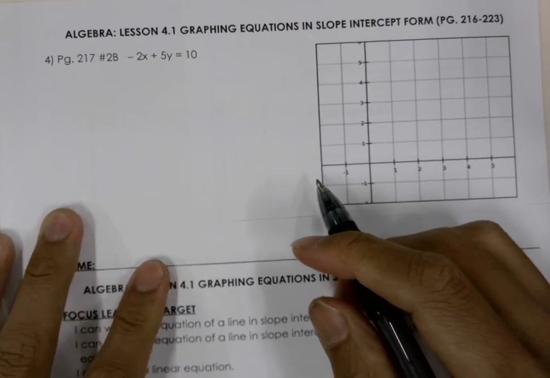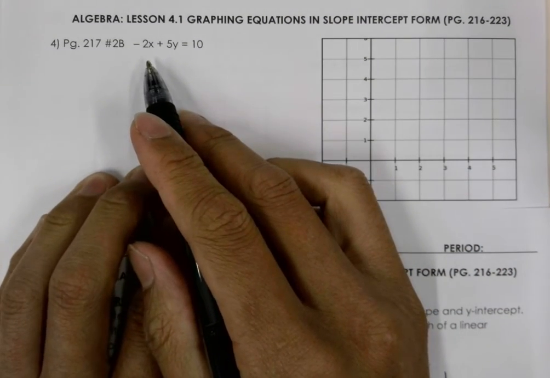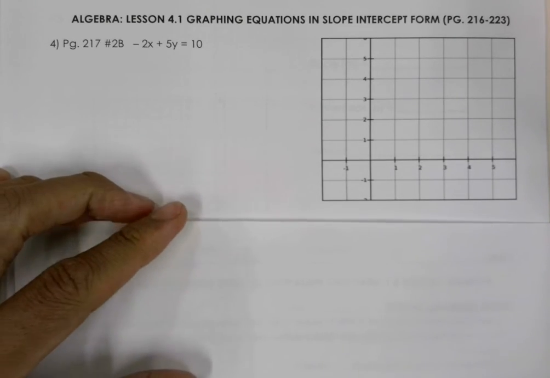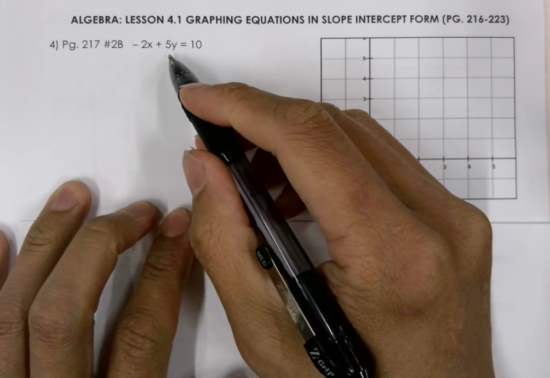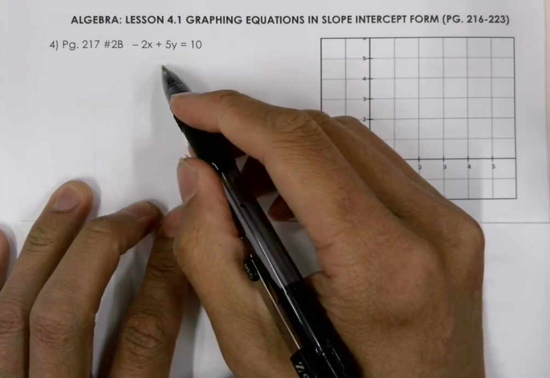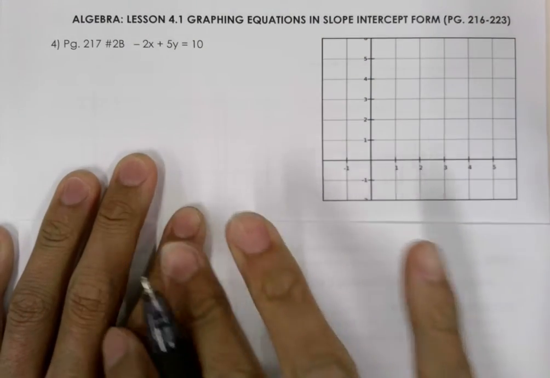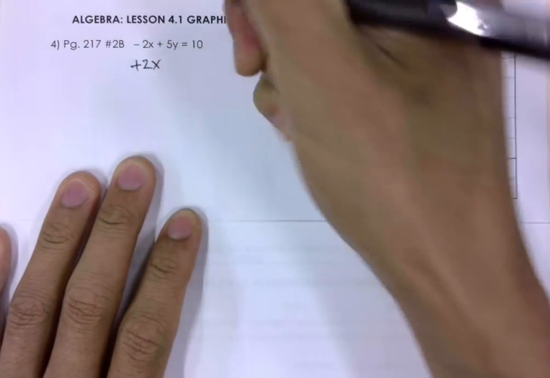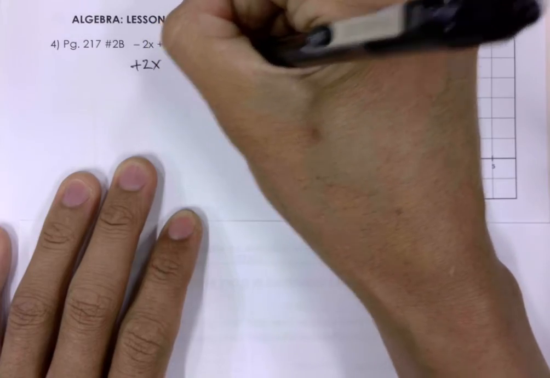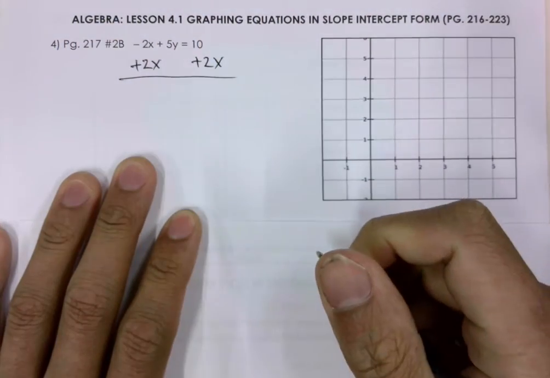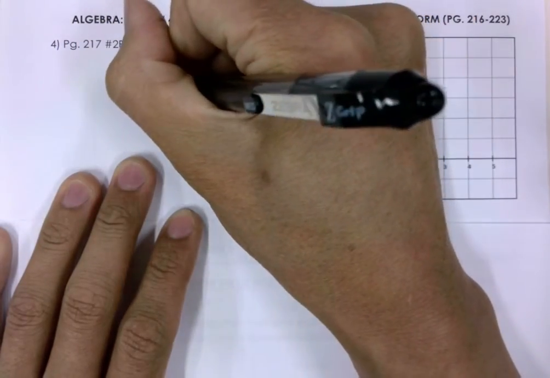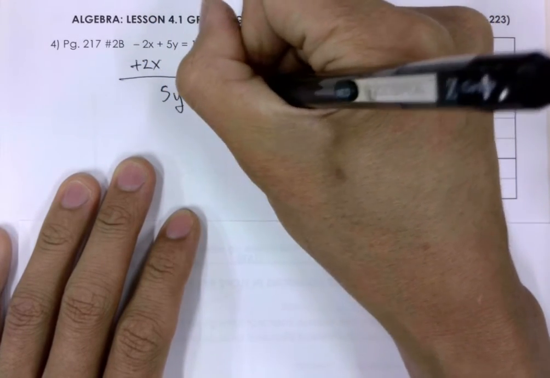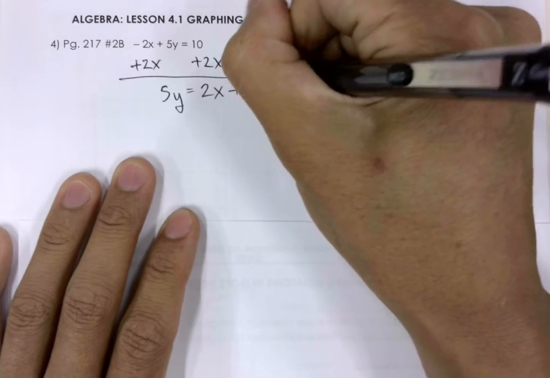It's very similar. We are asked to start by writing the equation in slope-intercept form. And to do that, we're going to have the term with the y on the left side of the equal sign and all the other terms on the right side of the equal sign. So to get started, we can add 2x to both sides. On the left side of the equal sign, we are simply left with 5y. On the right side of the equal sign, we're left with positive 2x plus 10.